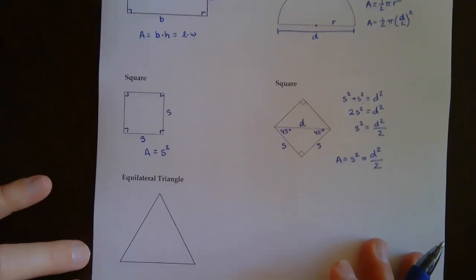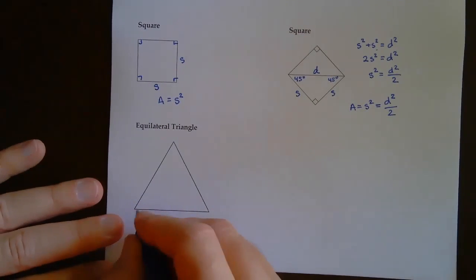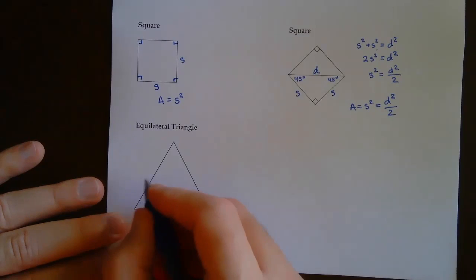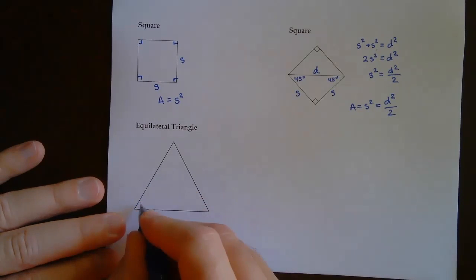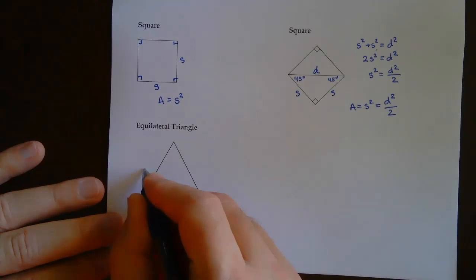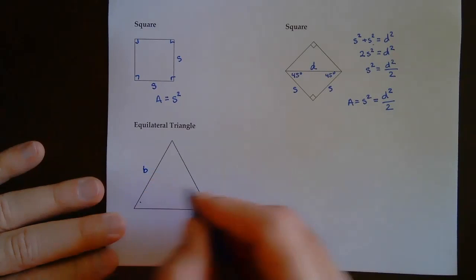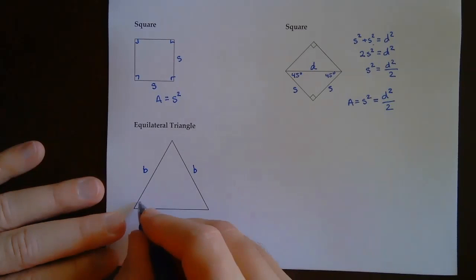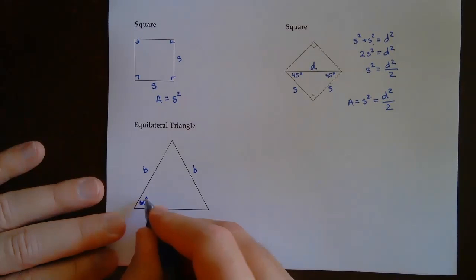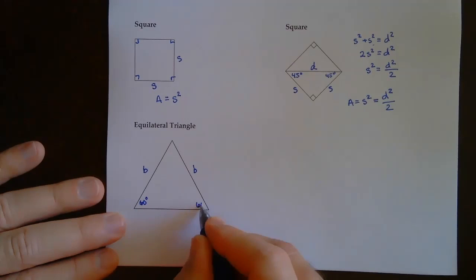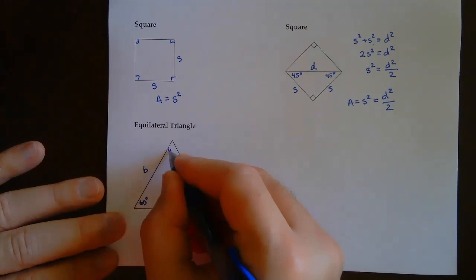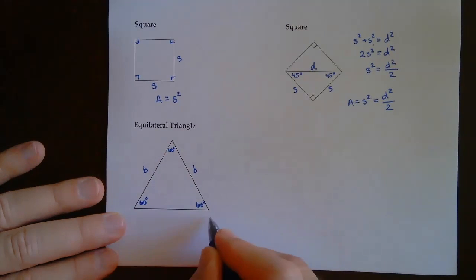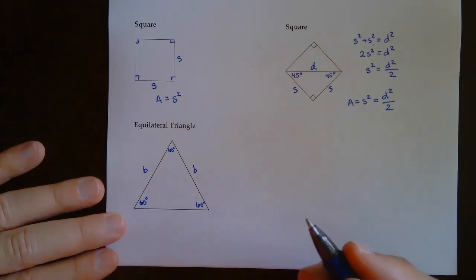How about for an equilateral triangle? Okay, so an equilateral triangle, let's call each one of these the base. And we know each of these angles is 60 degrees, or at least we should. And this angle up here is 60 degrees. And so this side is also the base, right? If it's an equilateral triangle.